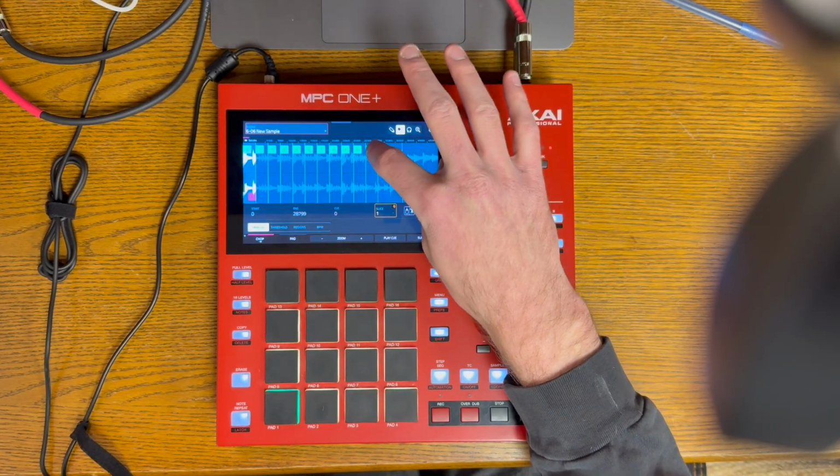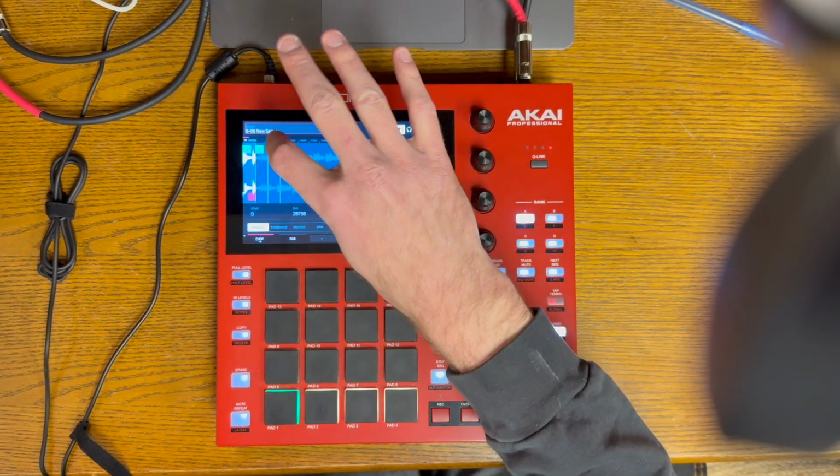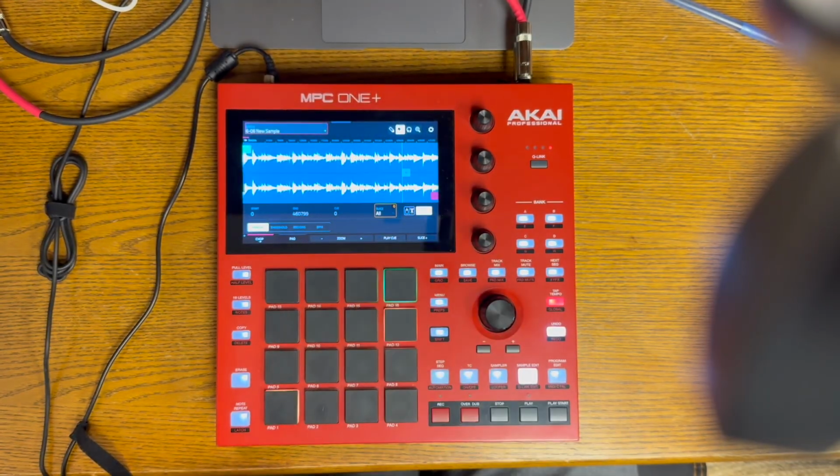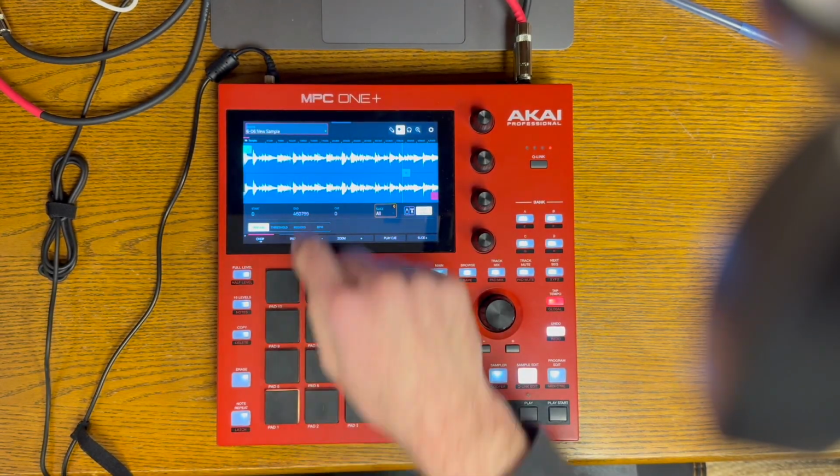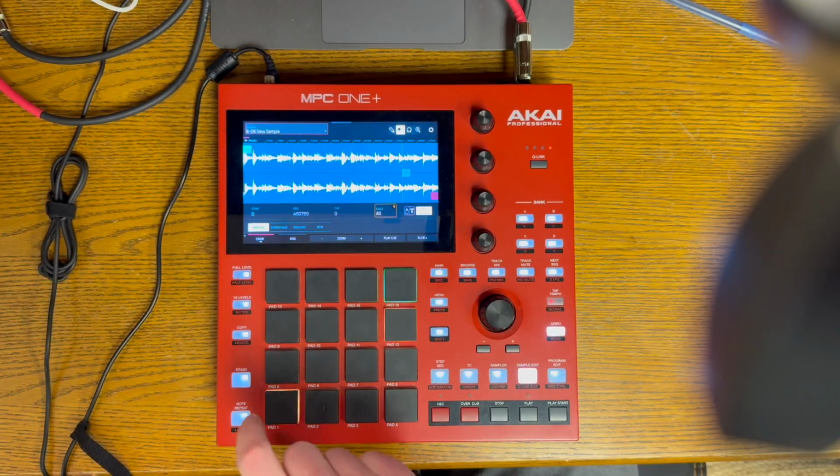So let's go ahead and clear out these automatic markers. And we're going to go over to the manual and we're going to chop the sample up real quick.